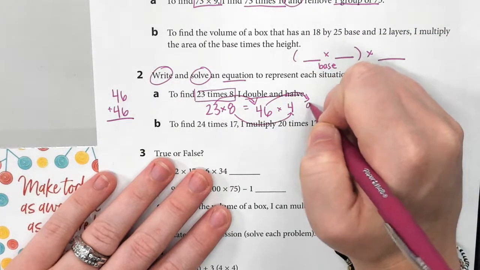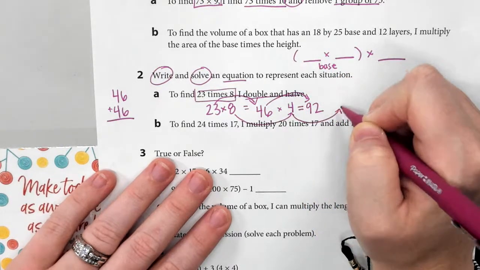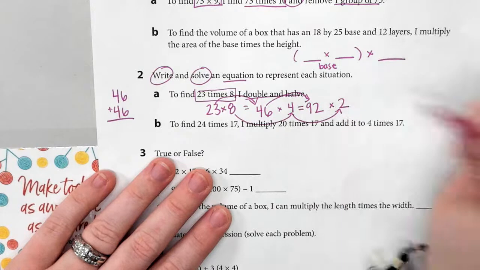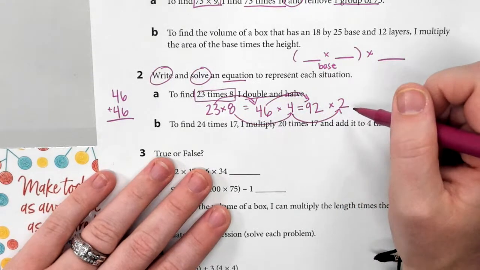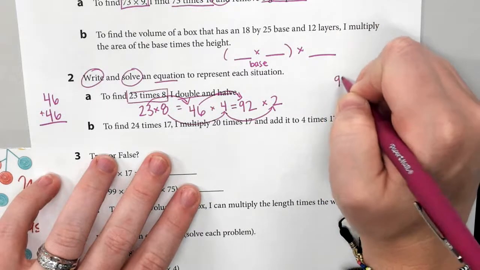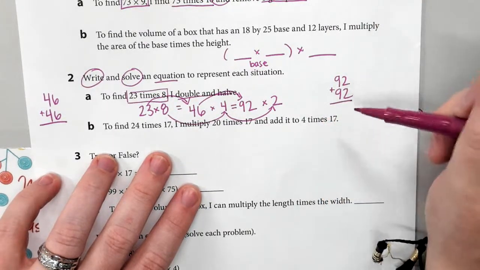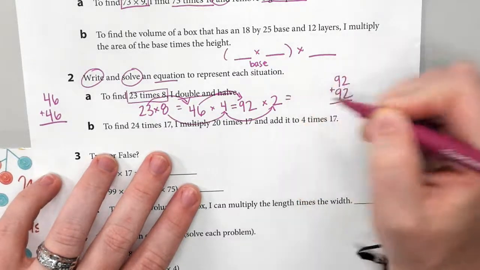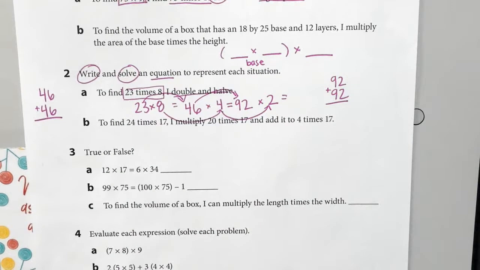Good, I get 92. And I'm going to half 4 to get 2. So my new problem is 92 times 2. I can do that one pretty easy and pretty quick. 92 times 2 is the same as 92 plus 92. Go ahead and solve that and then circle your answer and move ahead to letter B.